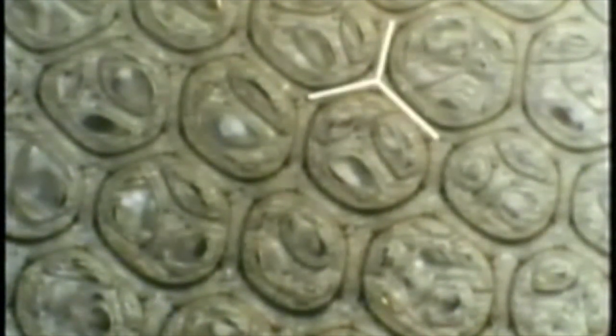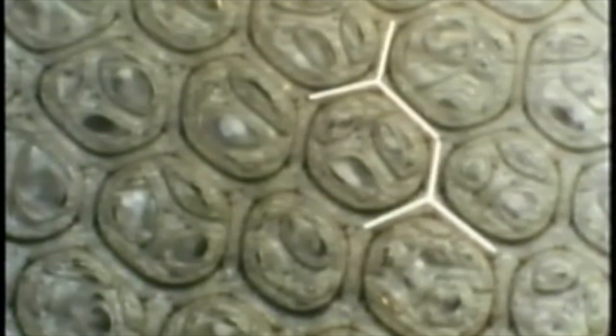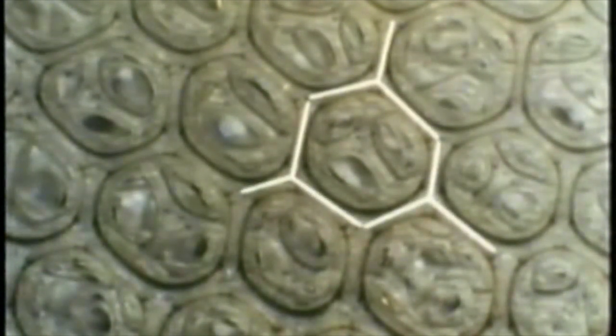Seen in 2 dimensions like this, the partitions join 3 at a time. Here's one 3-way joint. Here's another. Here's another. They enclose a 6-sided figure. It's hexagonal, as are most of the bubbles on the surface of this froth. It's shaped like an ice crystal, but it doesn't come from freezing. It comes from the physical pressure of bubbles crowding together.